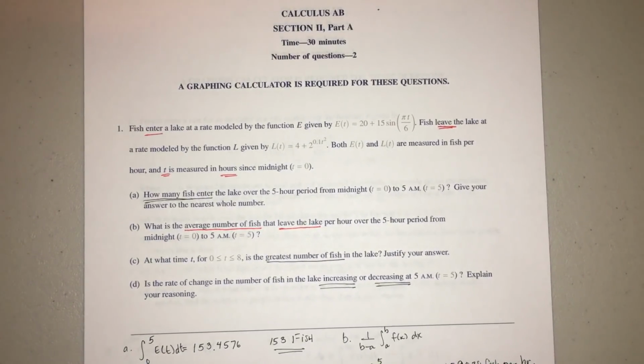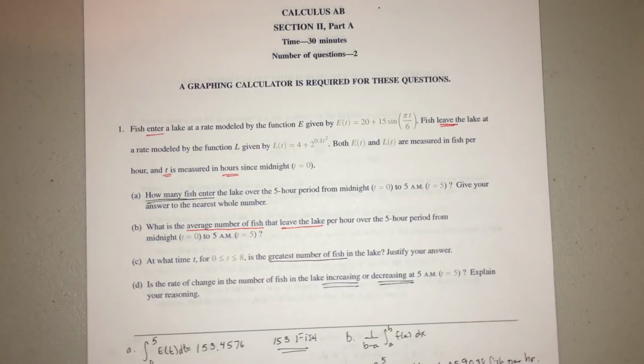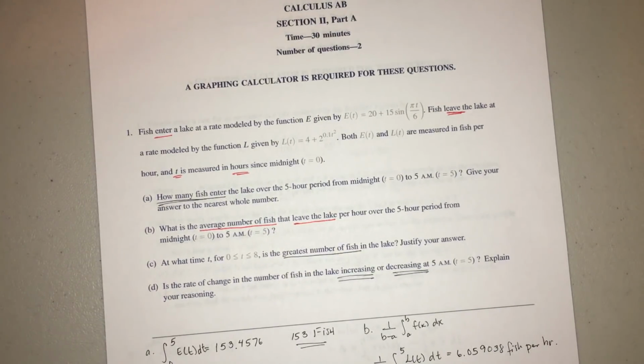Hey guys, welcome back. So the biggest question is what's going to be on the AP exam. Now, we can't be dogmatic about it. We really don't know, but we do know that the questions have already been set.